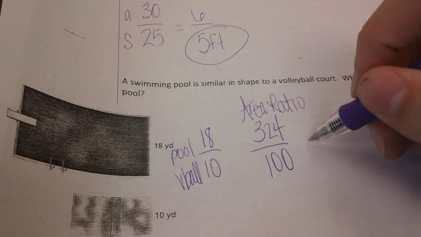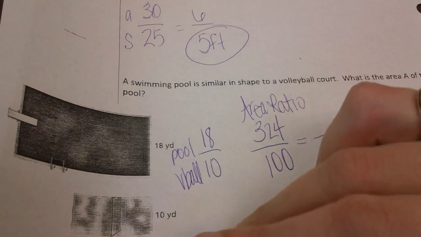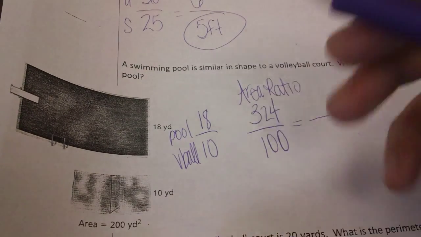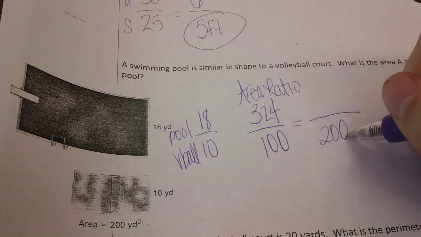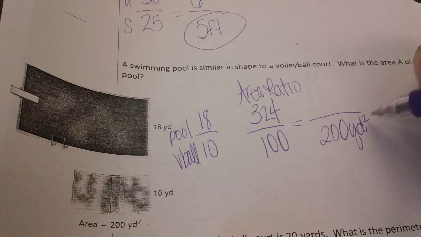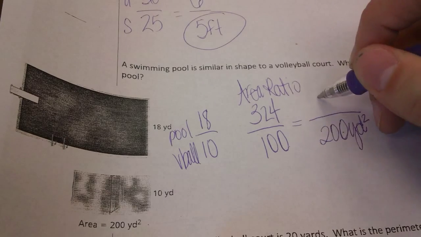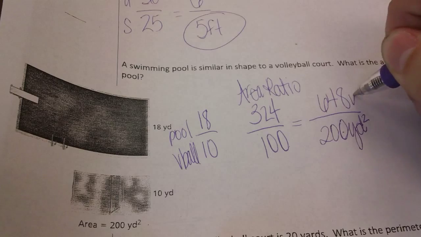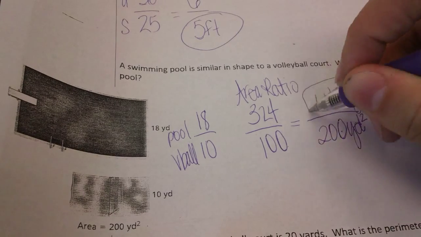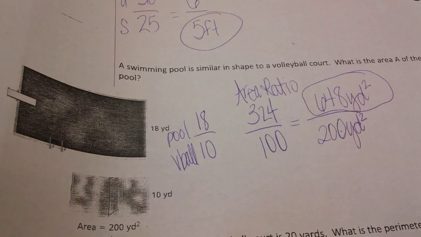And now we know that the area of the volleyball court is 200 yards squared. So times 2 will give us that answer. So 648 yards squared would be the area of the pool.